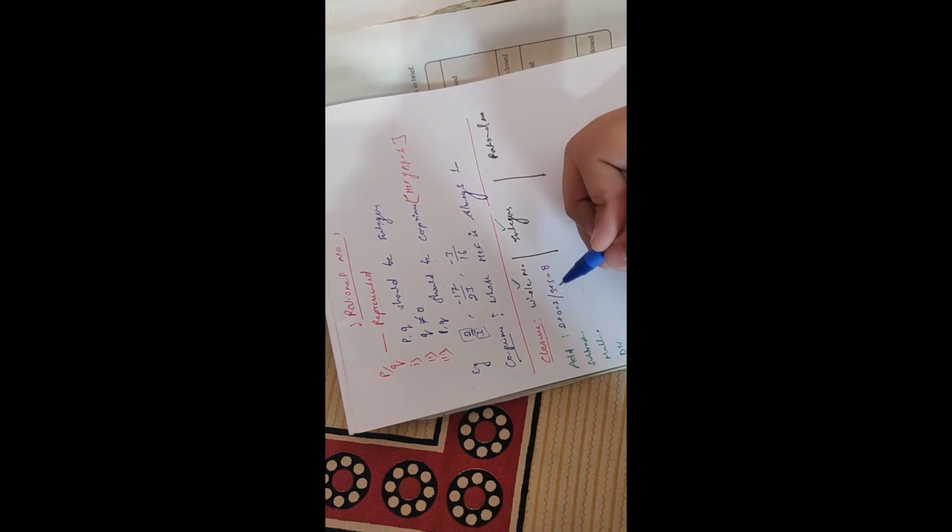You can add 3 plus 5, you will get 8. While subtracting, 2 minus 0 is 2, but 3 minus 5 will be minus 2, which is an integer. So you are not getting a whole number while subtracting two whole numbers.